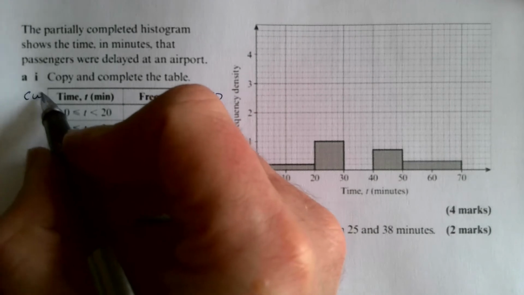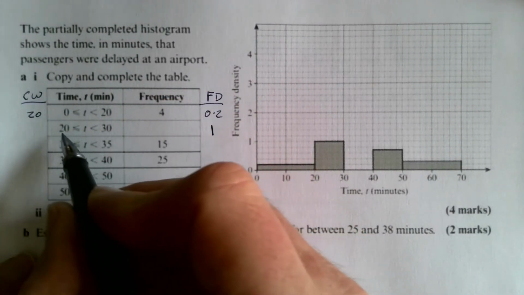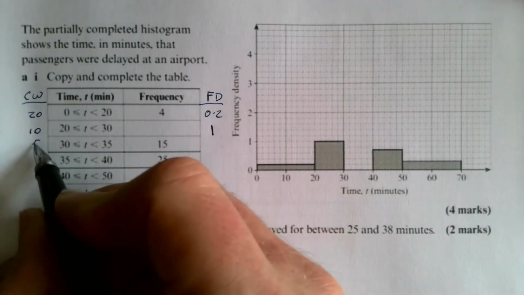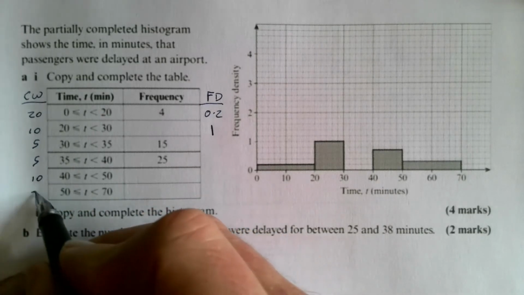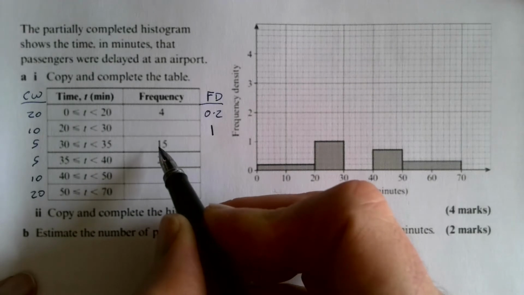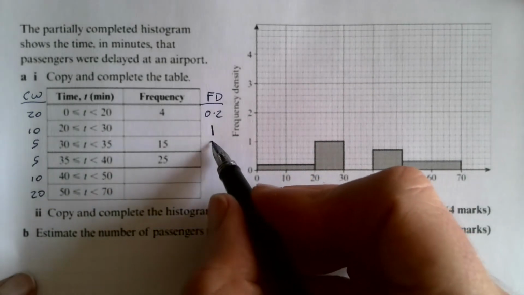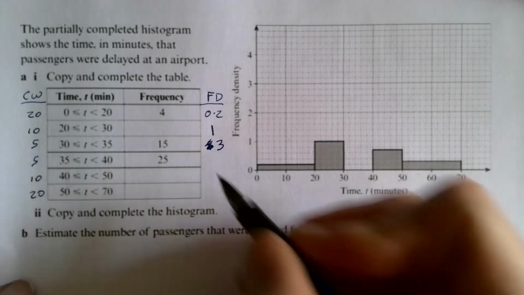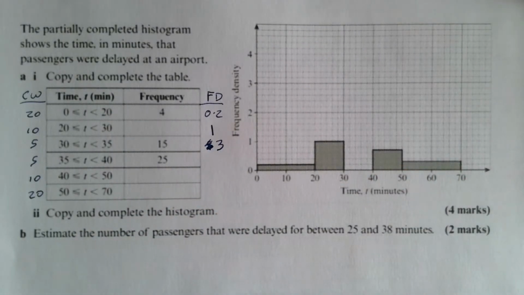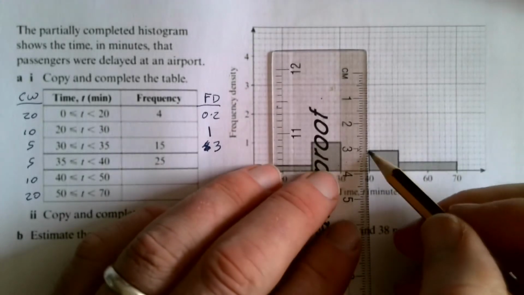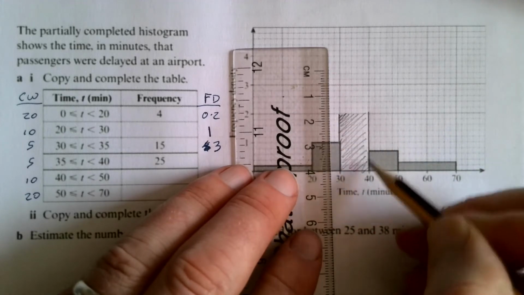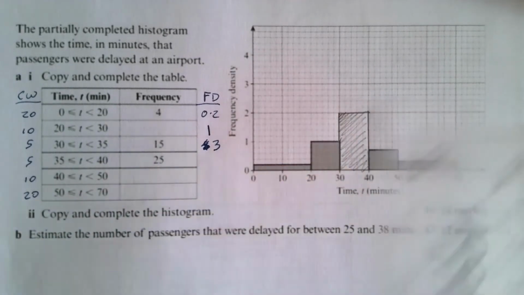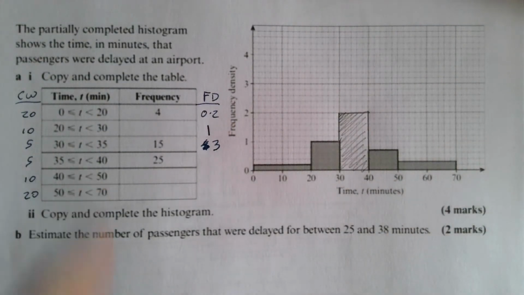And the class width, if we think about that, the class width is 20 there, it's 10 there, it's 5 there, it's 5 there, it's 10 there, and it's from 50 to 70, 20 there. So we divide the frequency by the class width. 15 divided by 5 is not 5, it's 3, isn't it? So that means that we would need to draw in a bar at a height of 3, and that is all that's asking us to do from that point, from completing the histogram, but I think we need to complete this too.